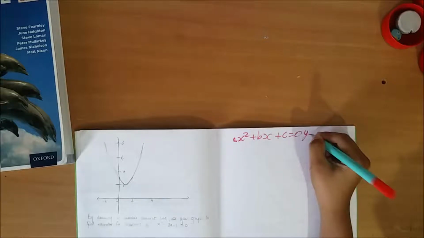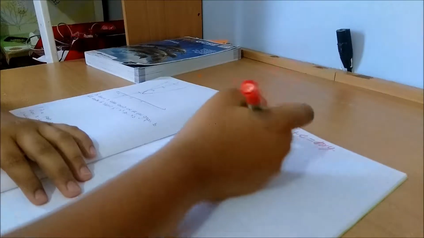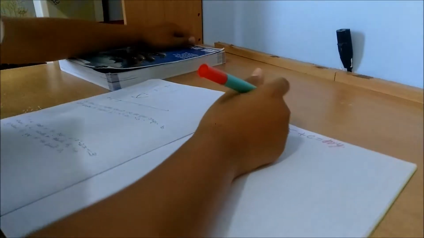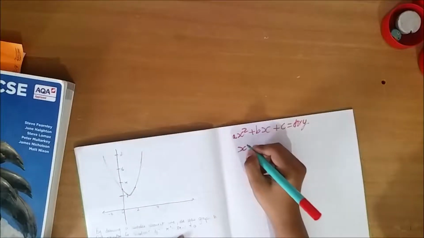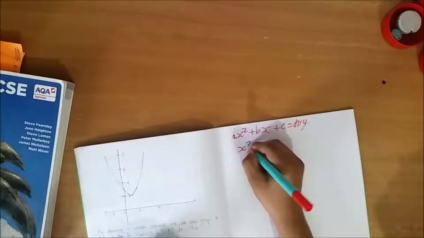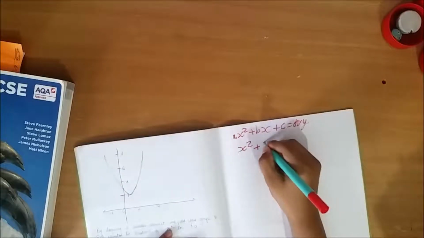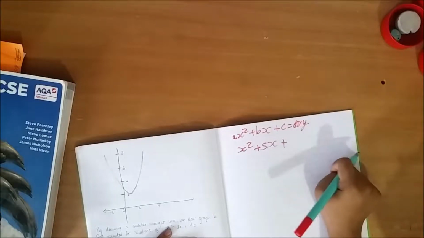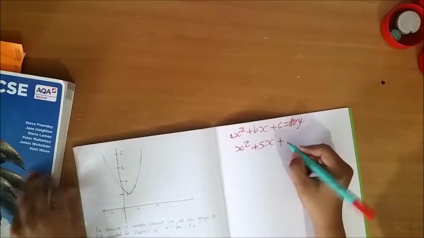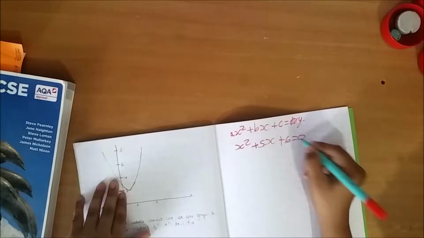So for example, I have an example here: x squared, so that's 1x squared, the a is 1, x squared plus 5x plus 6 is equal to 0.